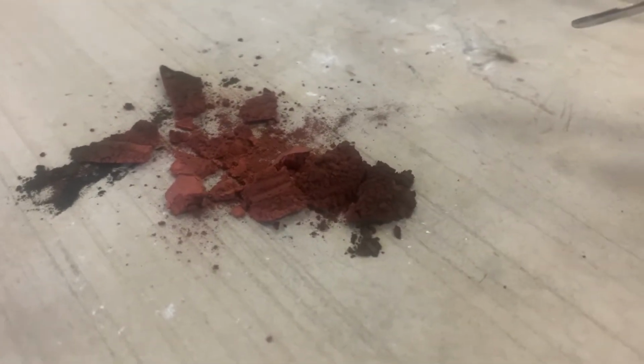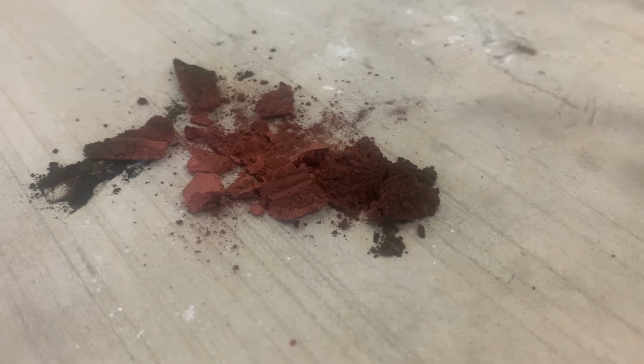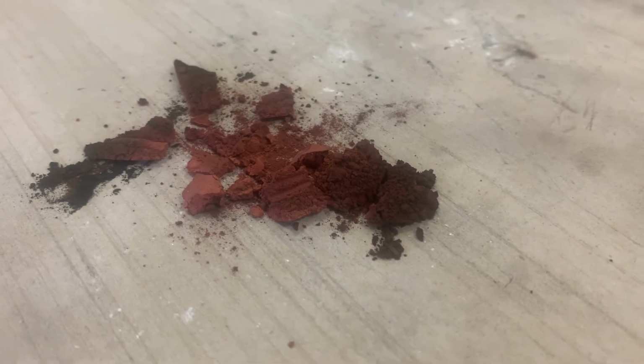So remember, this reaction showed the reduction of copper oxide. So copper oxide had oxygen removed from it and it was turned into copper.